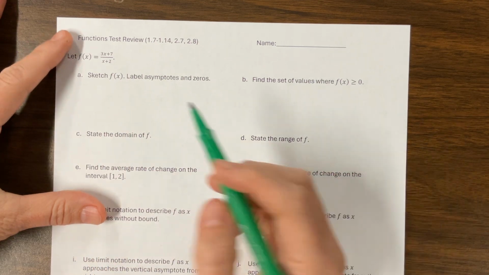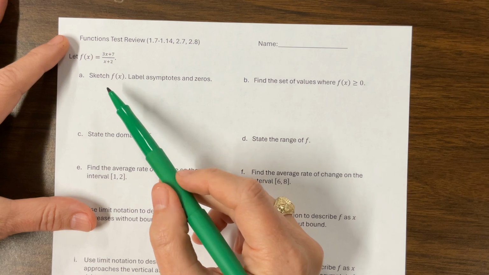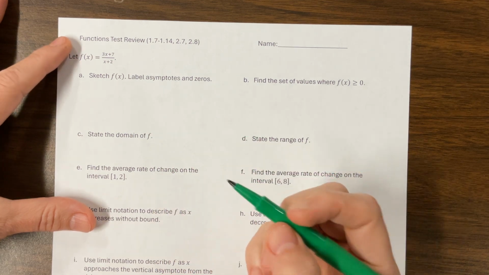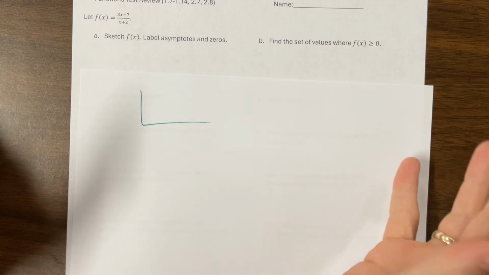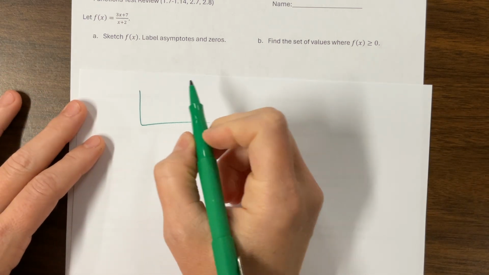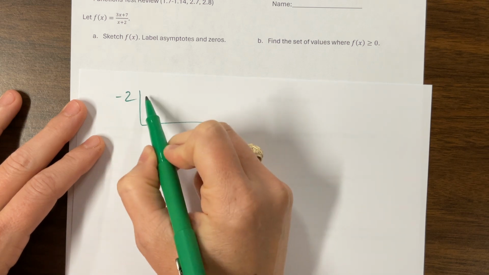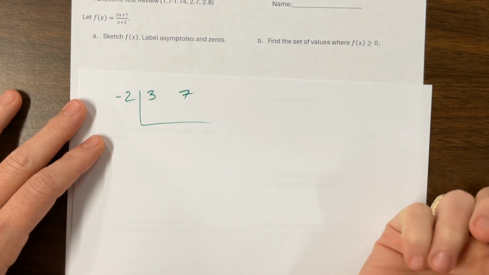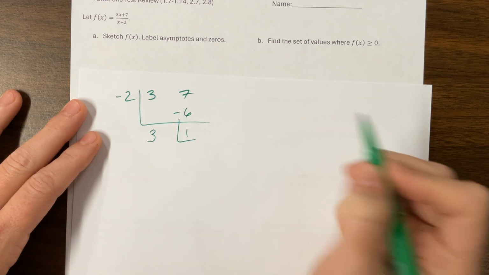To begin with, they're giving us the graph f of x equals 3x plus 7 over x plus 2, and they ask us to sketch it. Well, one thing that I've taught, and this may be helpful but not necessary, if it helps you understand what's going on, then fantastic. If it confuses you, then skip ahead. But what I can do is divide this with synthetic division. I can bring down the 3. This multiplies, gives me -6. That leaves me with a 1.